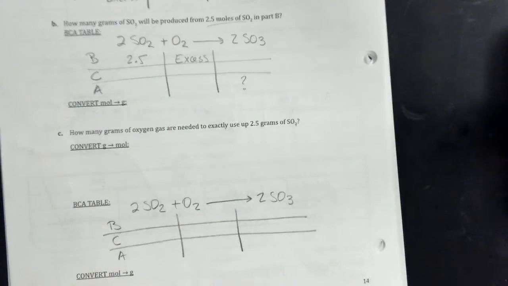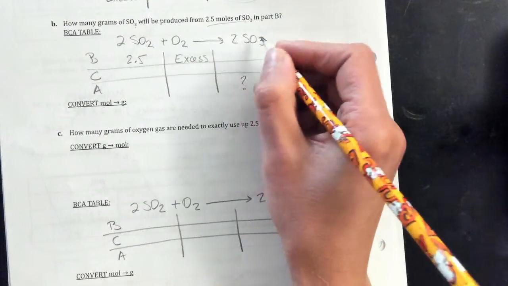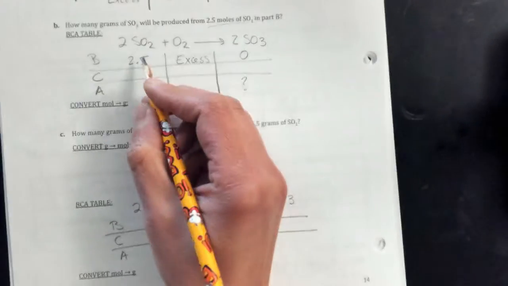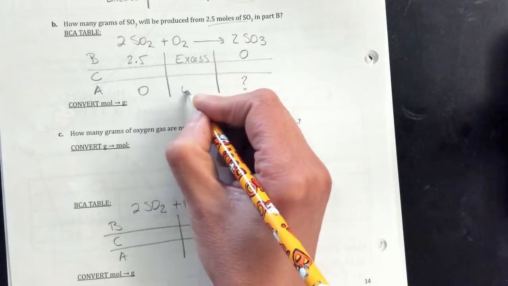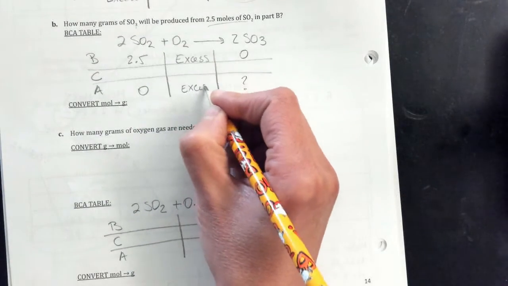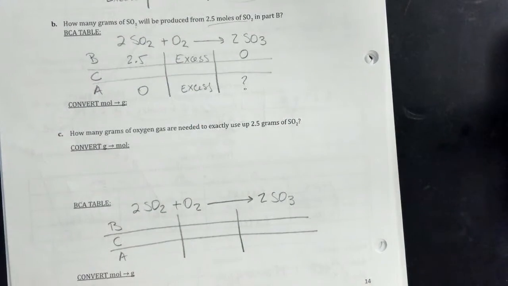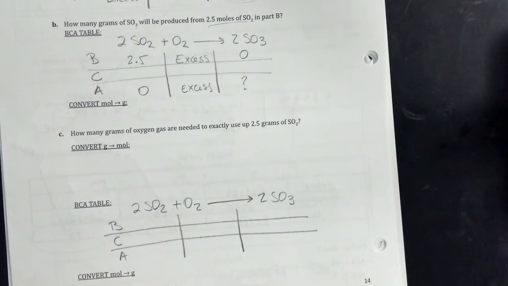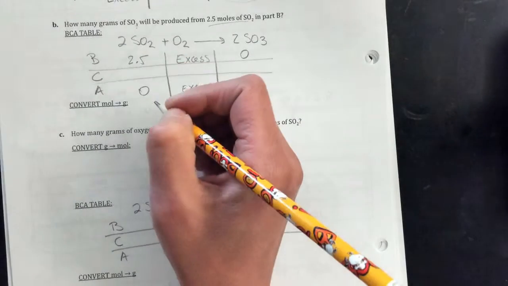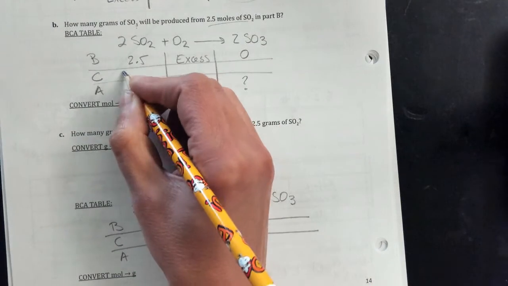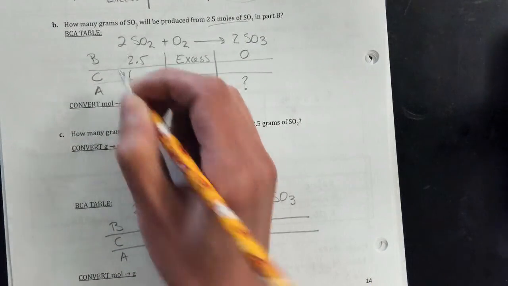Okay. And like I mentioned before the reaction, there should be no product. And then after the reaction, this is going to be 0, and this is the excess. Okay. So looking at this, we have 2 molecules of sulfur dioxide. I need to know per 1 molecule of sulfur dioxide.